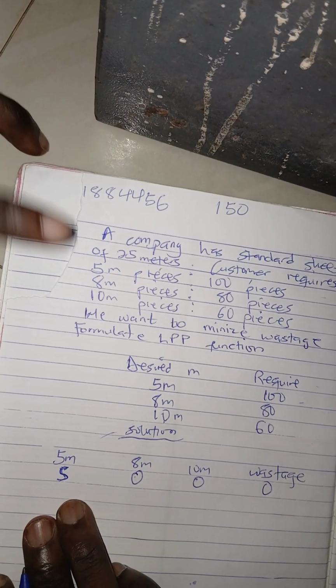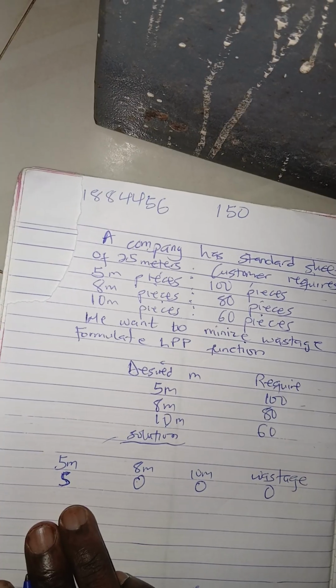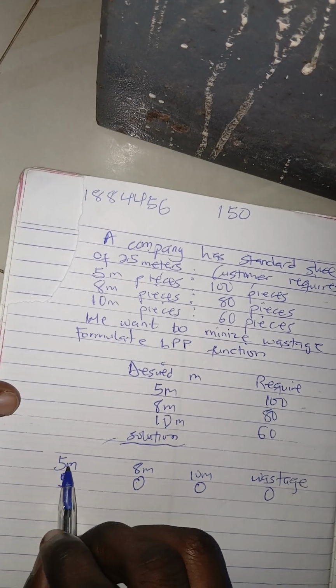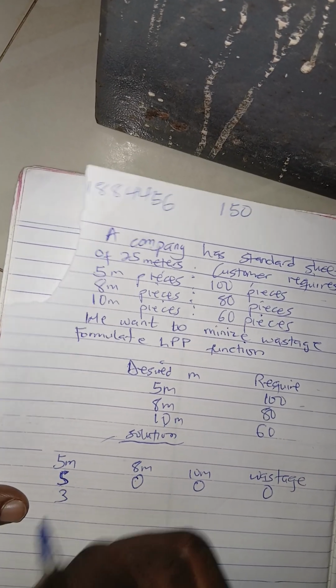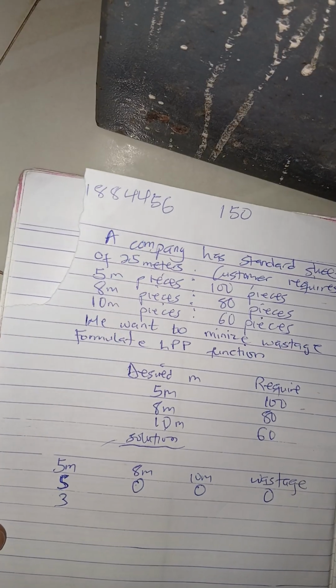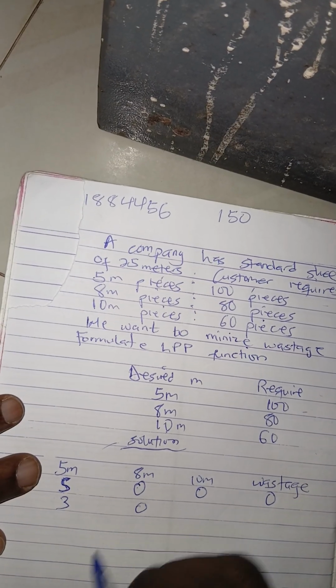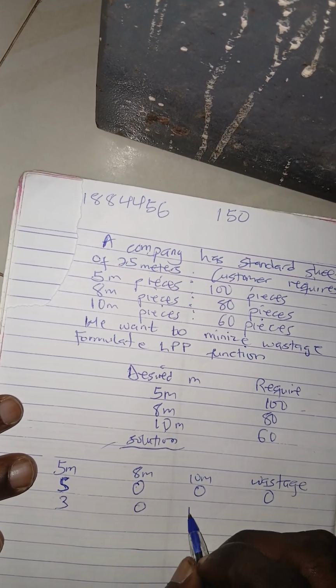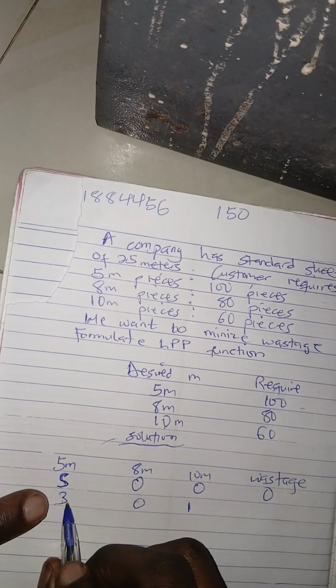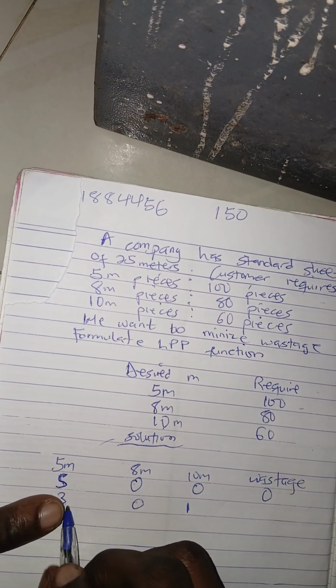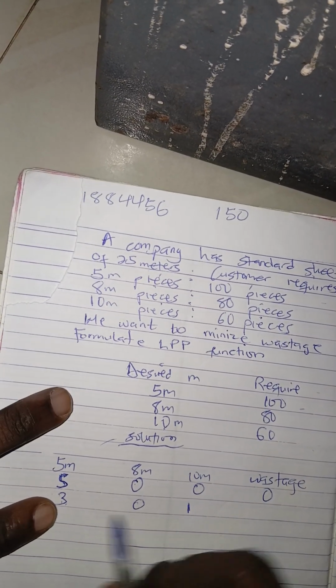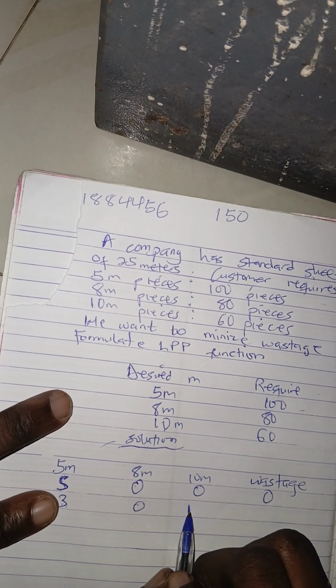Okay, another thing we can do is we can cut 5 3 times, 8 0, then 10 1. So when we cut 5 3 times, it will be 15. We can cut 10 out of it, 15 and 10. That will give us 25.